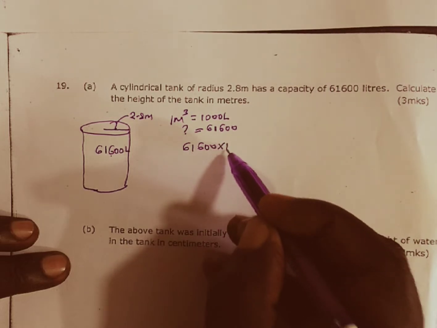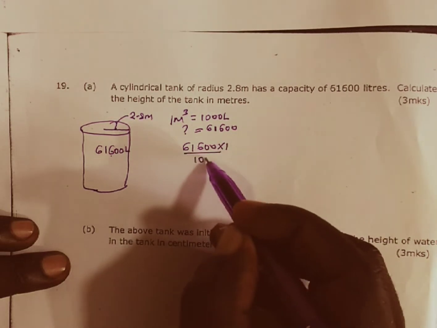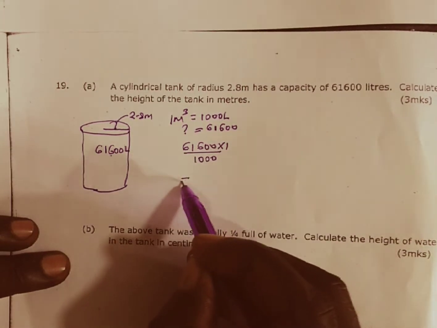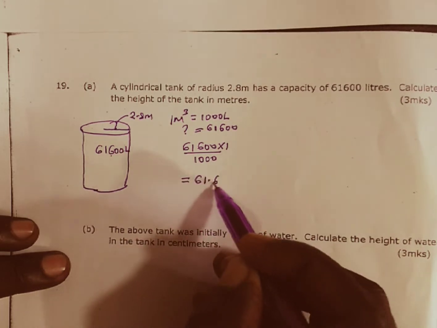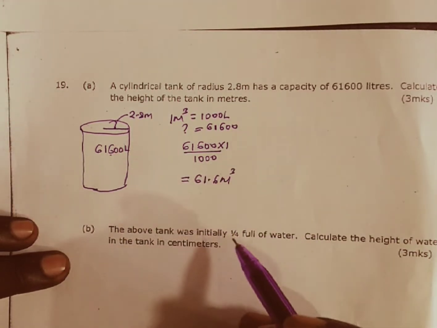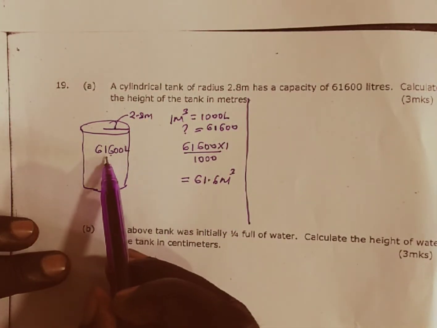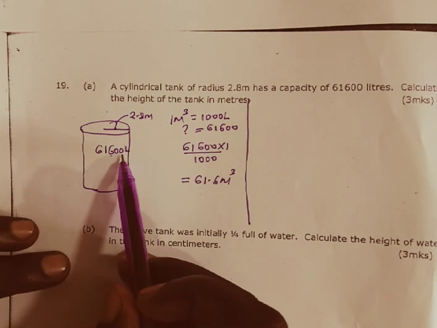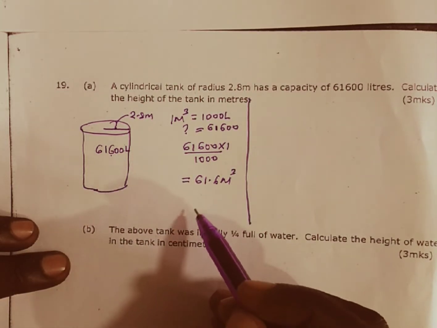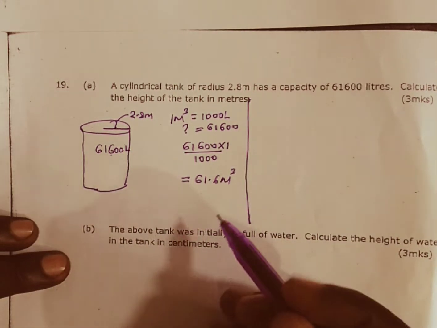We multiply 61,600 by 1 everything divided by 1000, and this gives us 61.6 meter cubic. So the capacity of this tank is 61,600 liters, but in meter cubic it gives us 61.6 meter cubic.